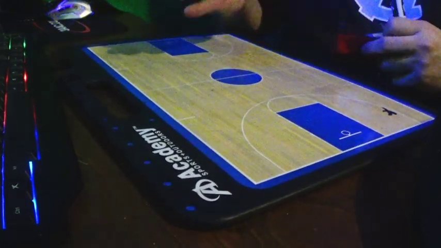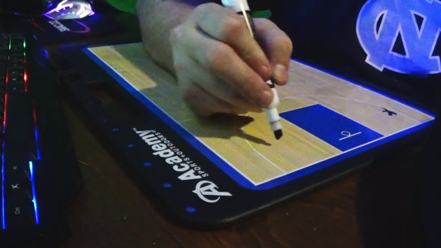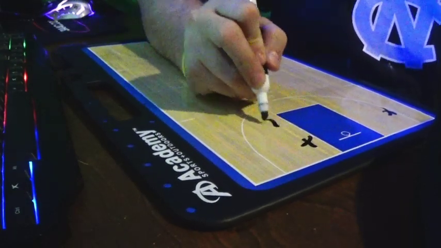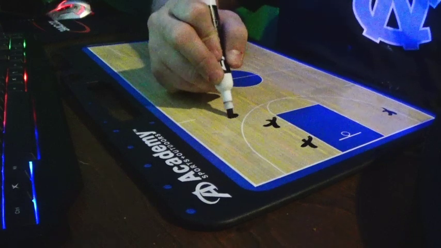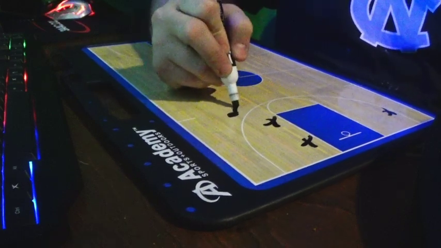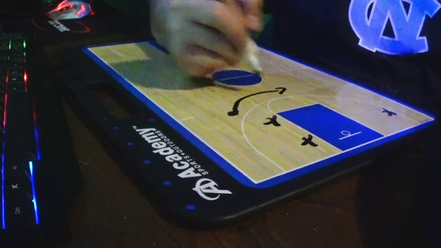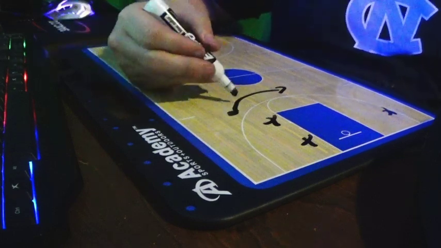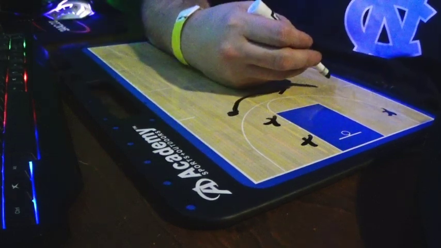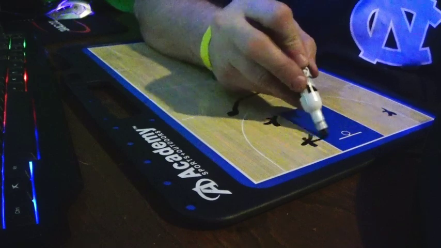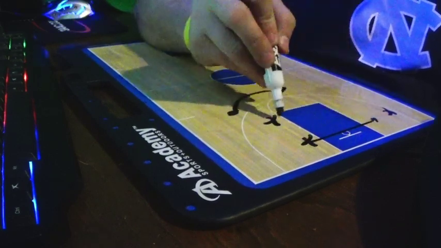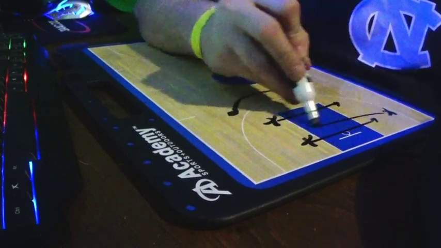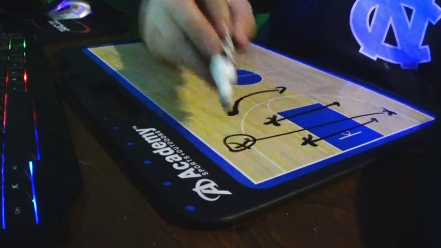When the first pass is made and the bigs have left, they should be over here. If the ball gets stuck here and we have to reverse the ball going the opposite way, bigs are now coming back over, and that guard is getting away from them.